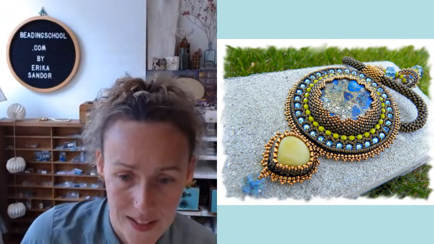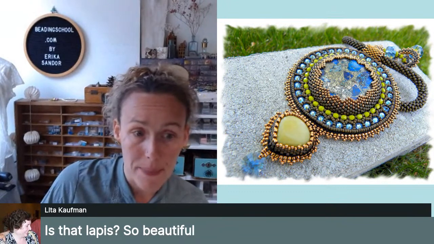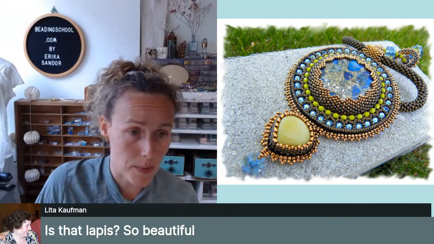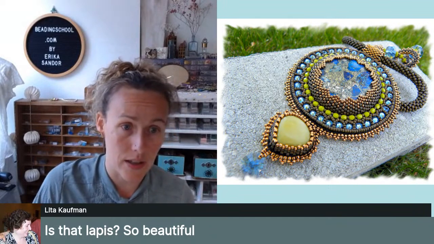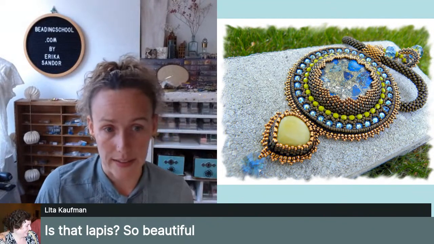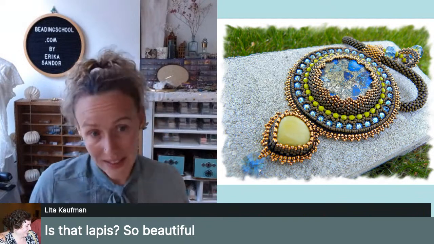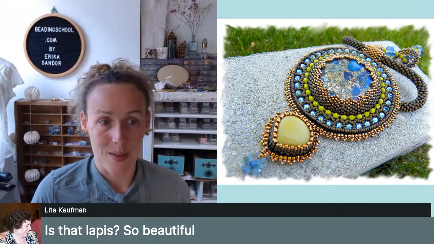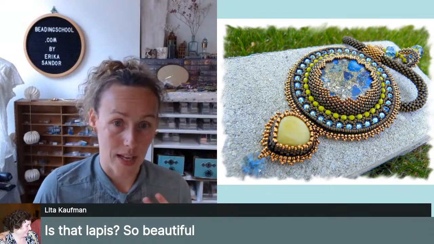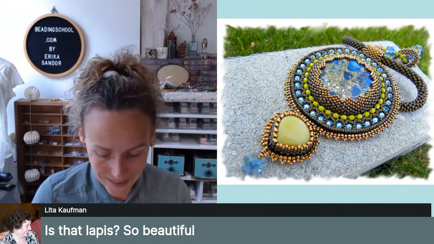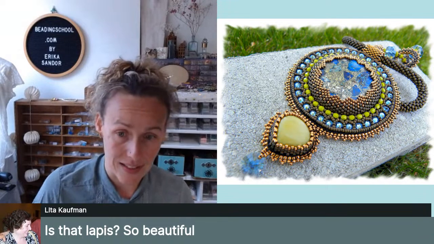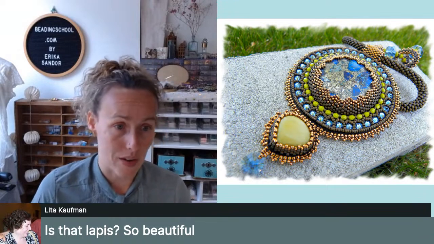And Lita is asking if this is lapis lazuli. Thank you so much. It's not lapis. It's a jasper, which was colored. So while material-wise it is a natural gemstone, it was colored, so the color is not natural. I bought it actually in the Himalayas in northern India from a jewelry maker with Tibetan origins.